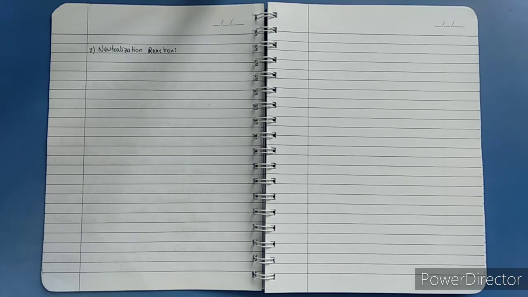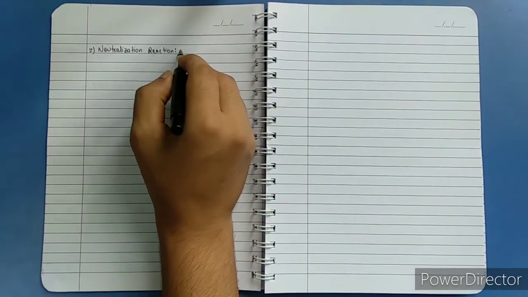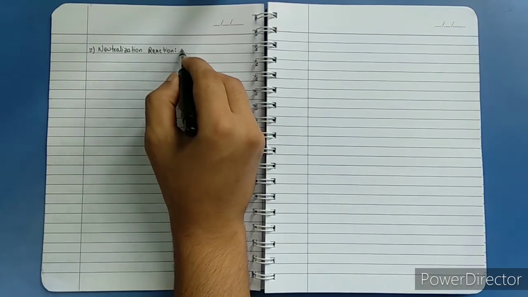Basically what happens is that acid and base react to give salt and water, and this takes place by the exchange of ions or radicals. That is why it's called neutralization reaction. And this neutralization reaction is a double decomposition reaction.